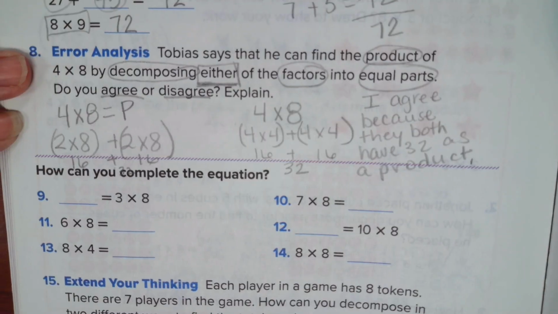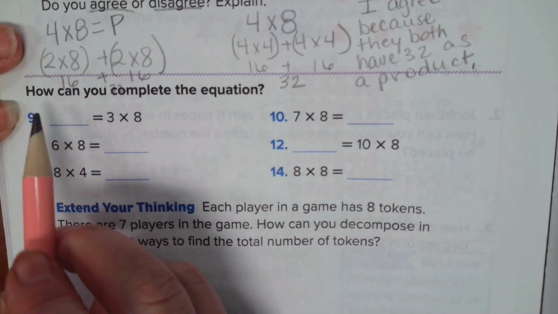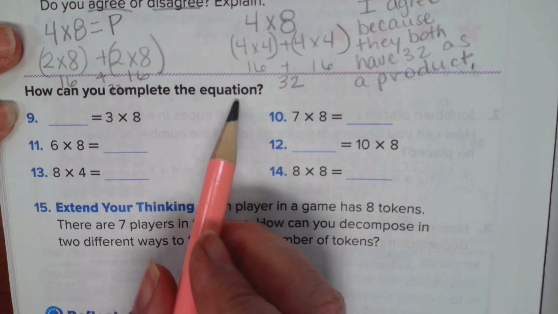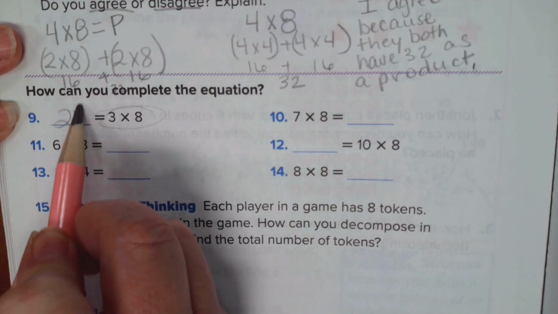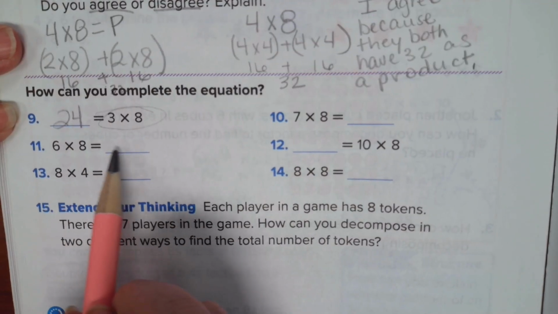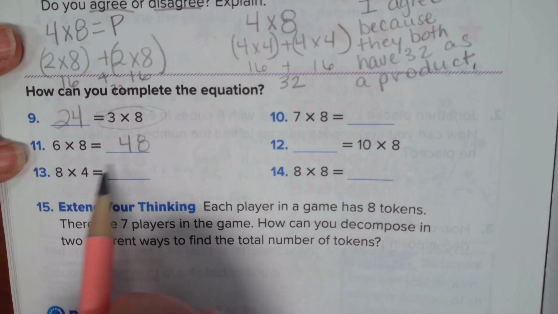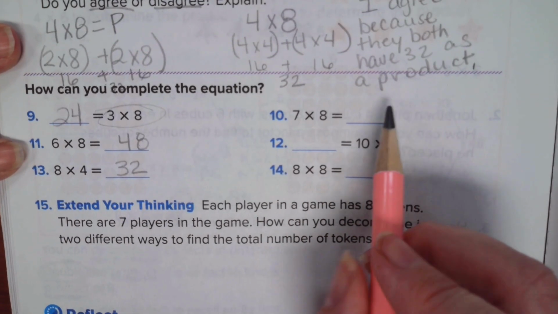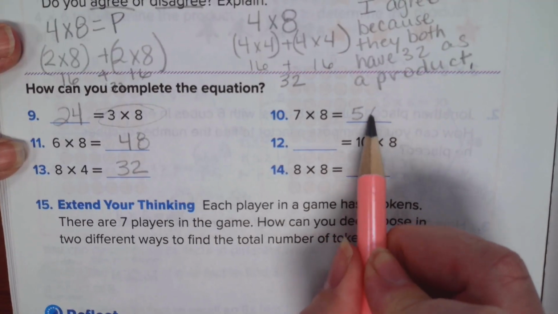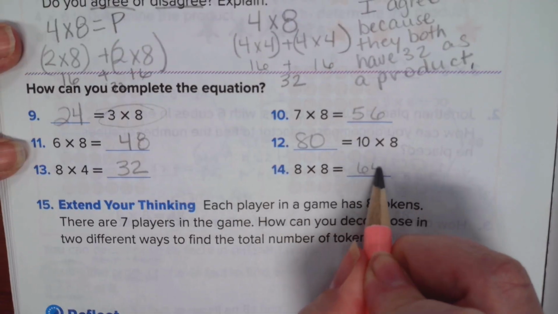Alright, let's move on down. How can you complete the equation? So I've got 3 times 8 is 24. 6 times 8, 48. 8 times 4, 32. 7 times 8, 56. 8 times 8, 64.